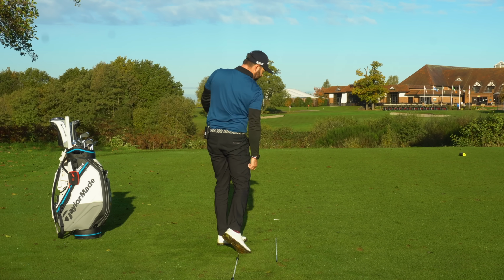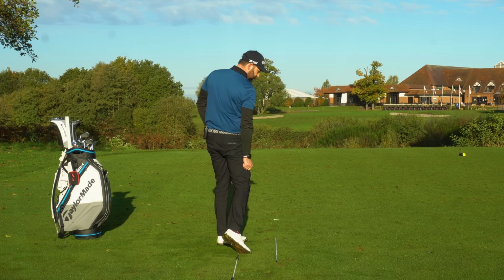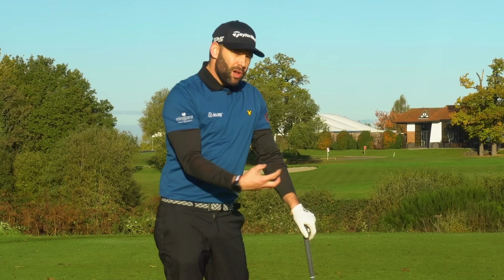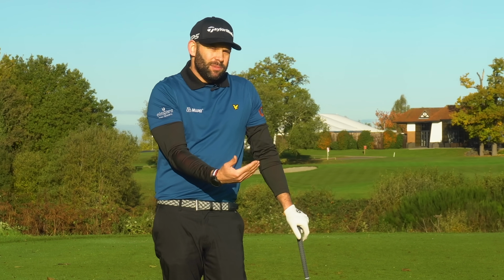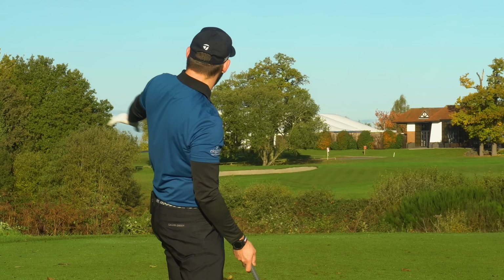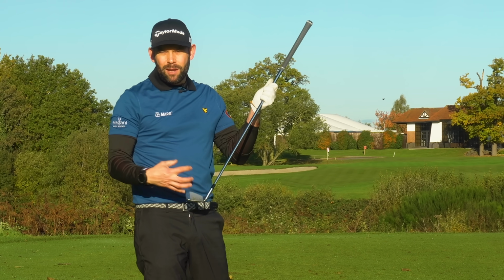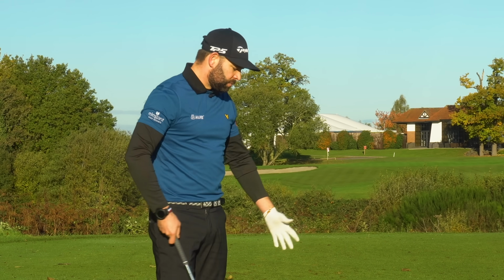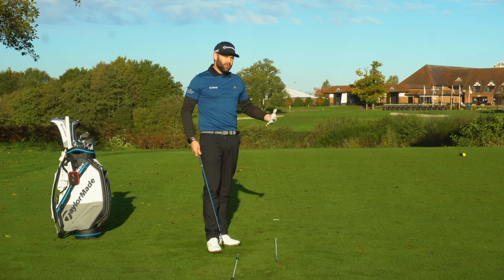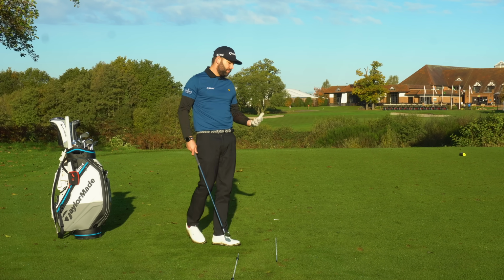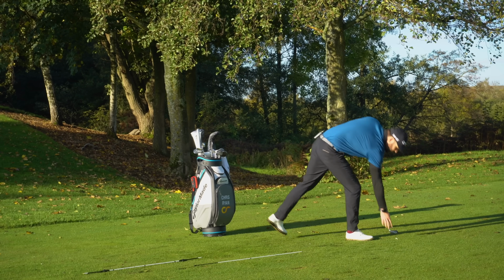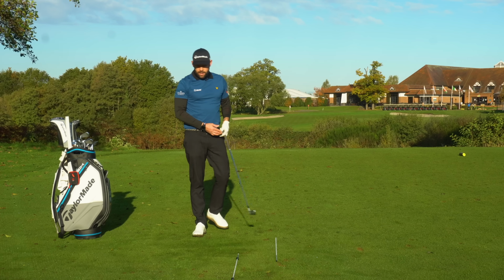Okay, it wasn't the best strike, but I'm able to send that ball pretty much down towards my target. And if you gave me 100 balls, I'd be able to do that pretty much 100 times. I'm never going to hit it way right or way left unless I completely mis-strike it. But those key checkpoints that we've run through in this video are really going to help me develop that key word, consistency in my golf swing.